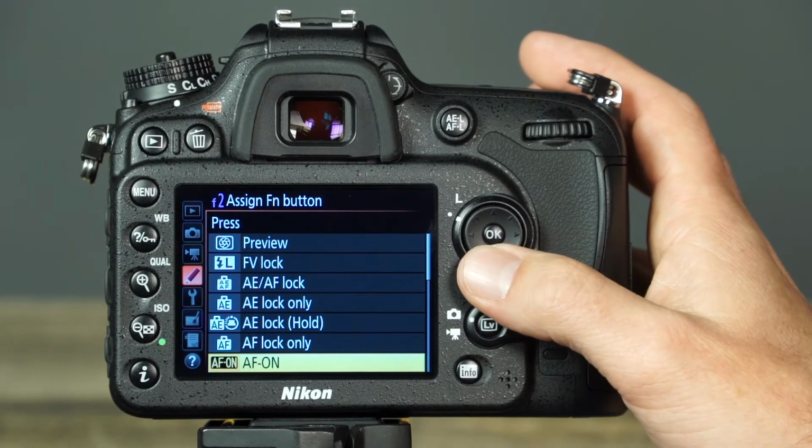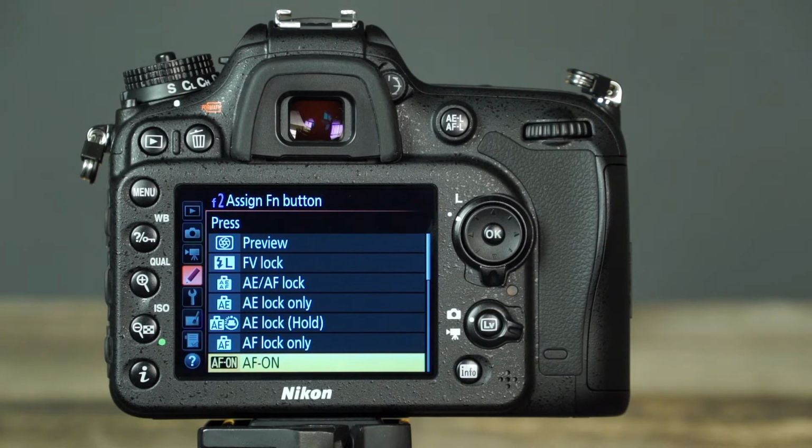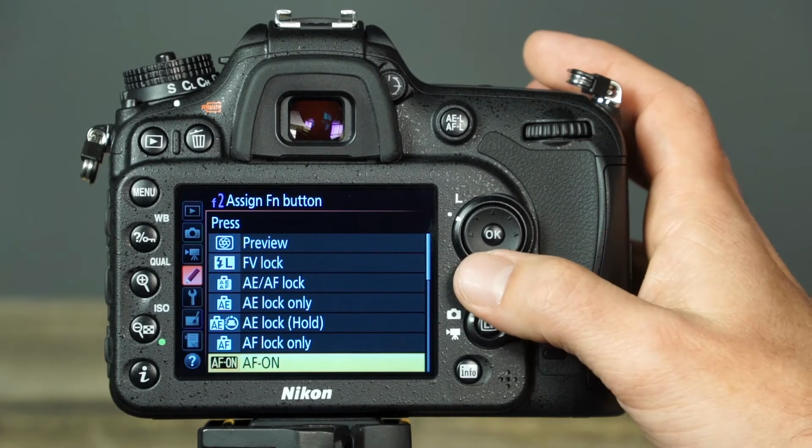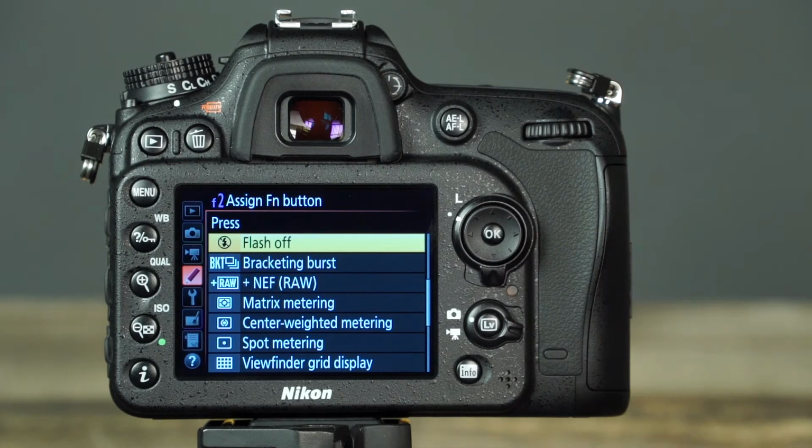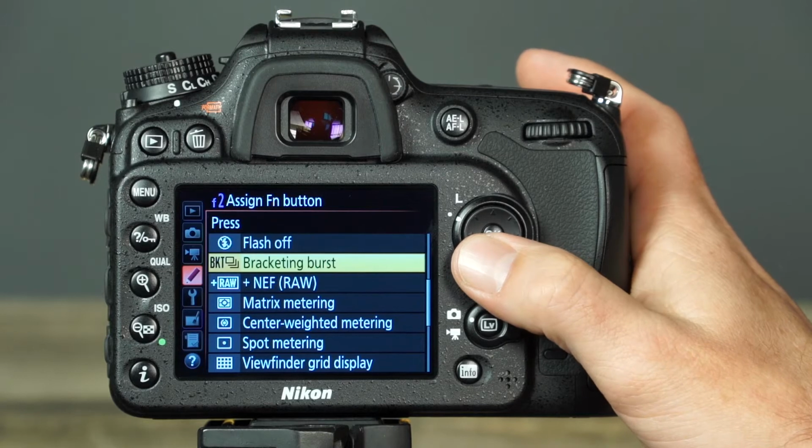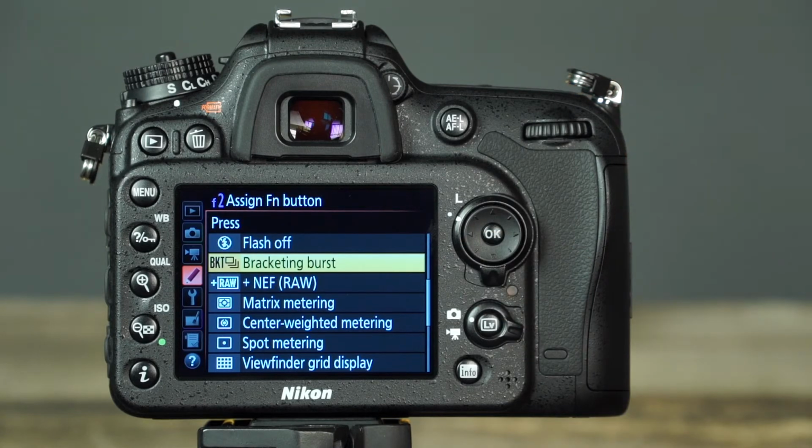Next, there is the AF On setting. When AF On is selected, pressing and holding the Function button will activate the camera's autofocus, just like pressing the shutter button halfway. The Flash Off option will allow you to press and hold the Function button to temporarily disable the flash. The next option is Bracketing Burst. This is a useful option if you use the camera's bracketing feature often.